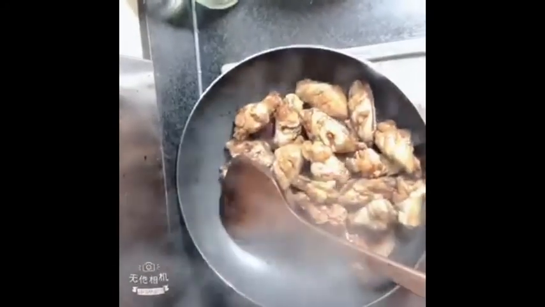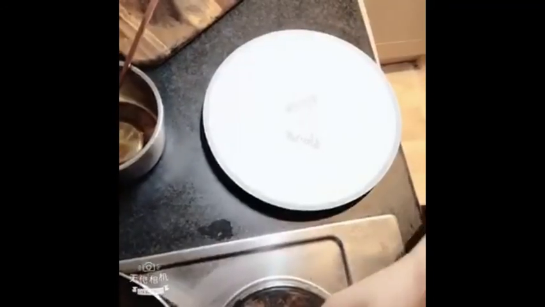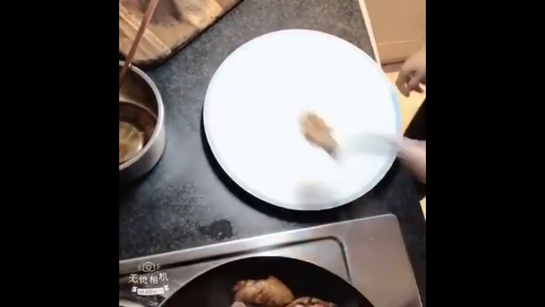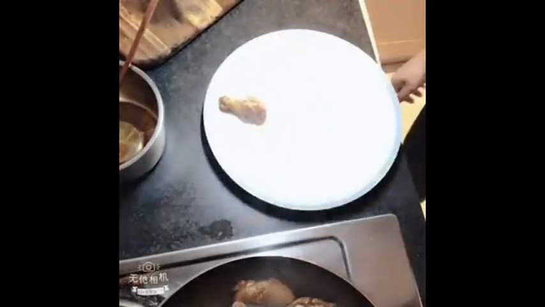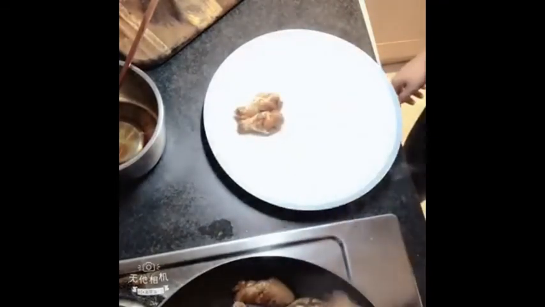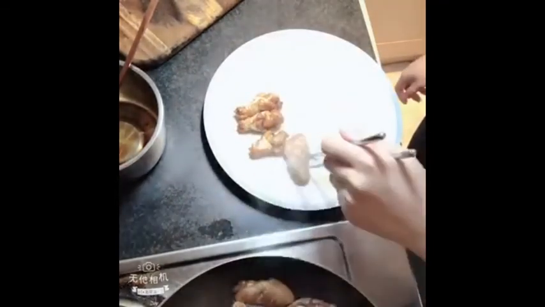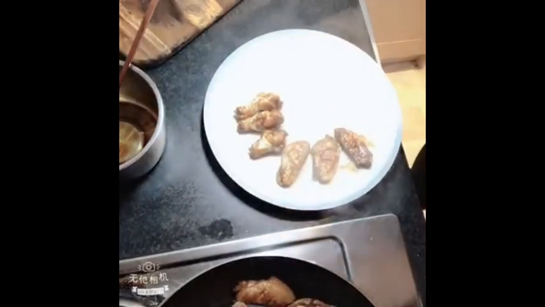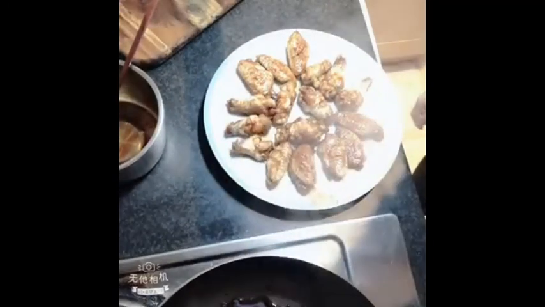And now it's time to take them out. Turn off the stove and put the chicken wings on a plate one by one. Now, in the end, don't forget to pour all the sauce in the pan onto the chicken wings.